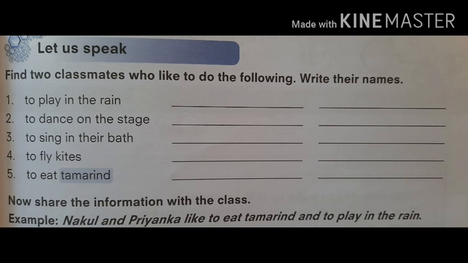In the next exercise, that is "Let us speak," you just have to write the names of any 2 friends of yours. See the first activity, to play in the rain. So if you would have been in the class, we would have taken this activity in the class, but right now you are at home. So you just have to think of 2 names of your friends and you have to write in front of the activity the names of your friends.